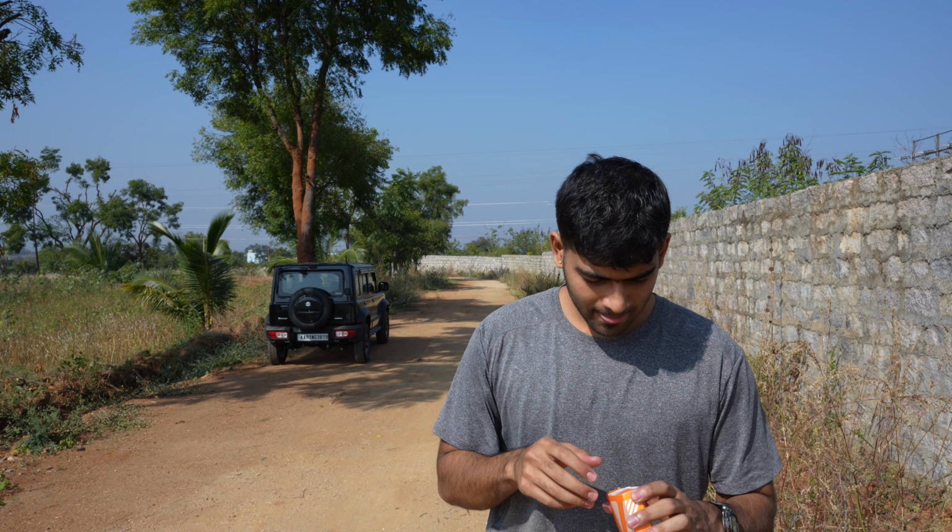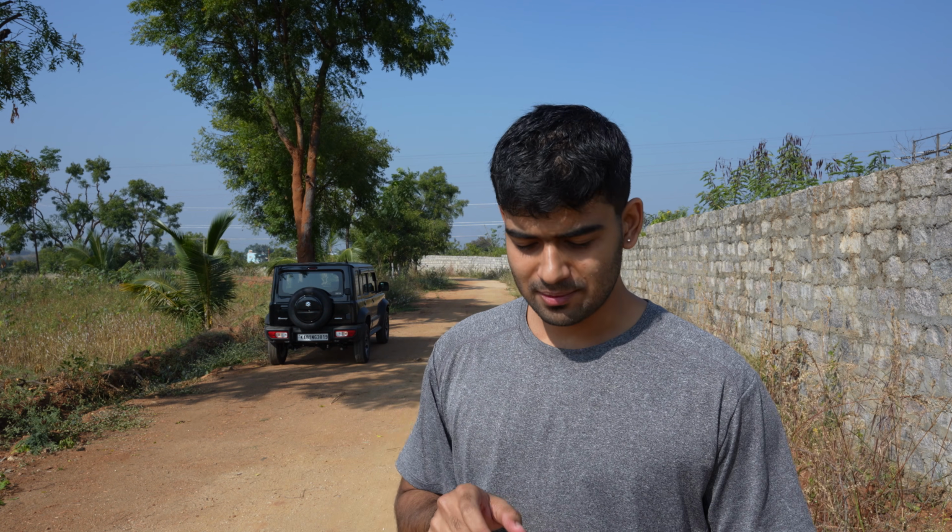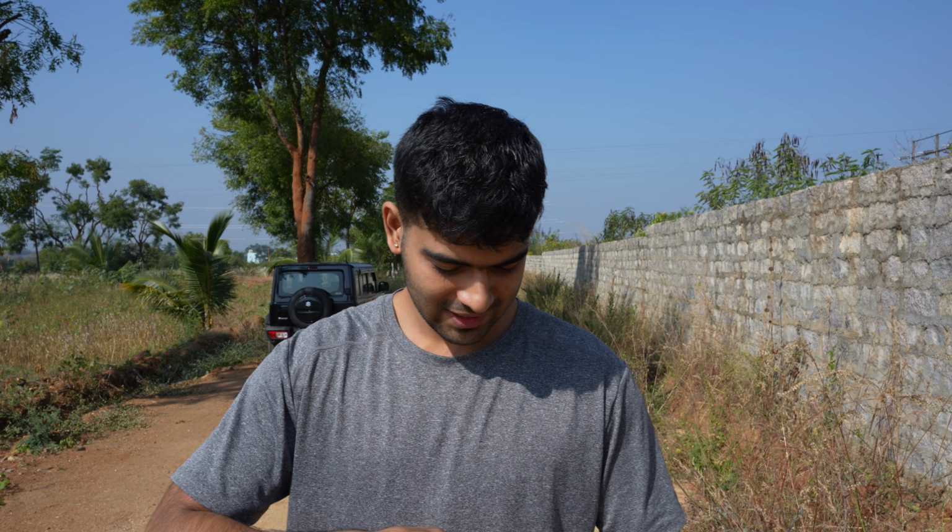So I'm here by the countryside near Kanakpura Road. There's a lot of farmlands over here and people are really friendly. I've lived here for some time during my college days.